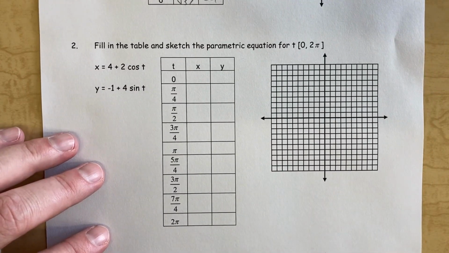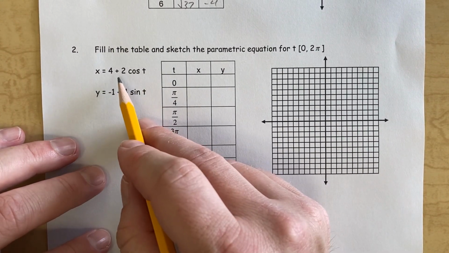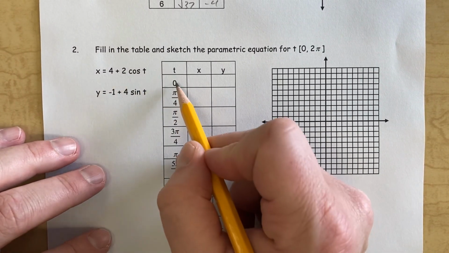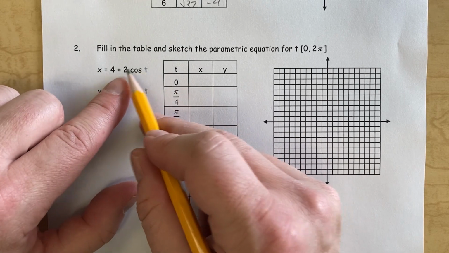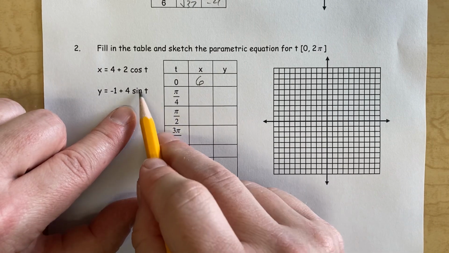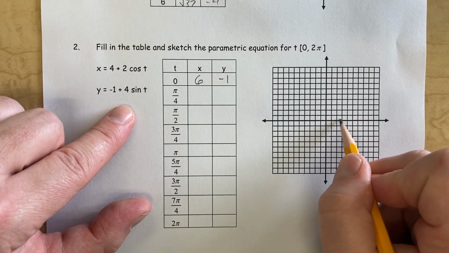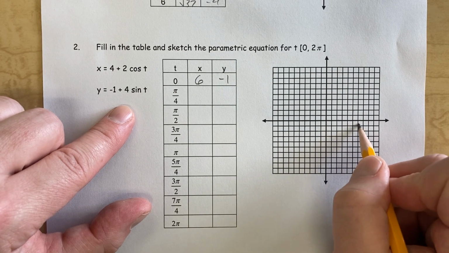All right, so for this one, same idea. I want to put these values in and see what we get. So for this, we have 4 plus 2 cosine t. If I put 0 in, the cosine of 0 is 1, so 4 plus 2 will give me 6. If I put 0 in here, the sine of 0 is 0, so I'll get -1 plus 0, which is -1. So 1, 2, 3, 4, 5, 6, -1. This is where we're starting.